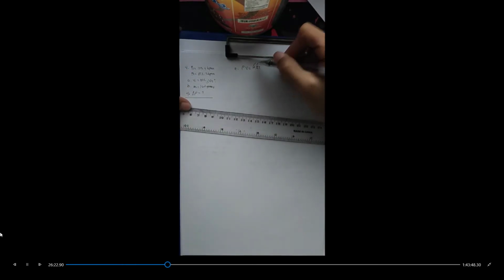So that means our constants are mass and our gas constant. And then another thing is, since temperature is not given, therefore temperature here is also constant.